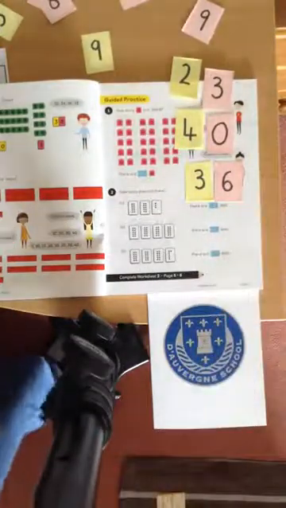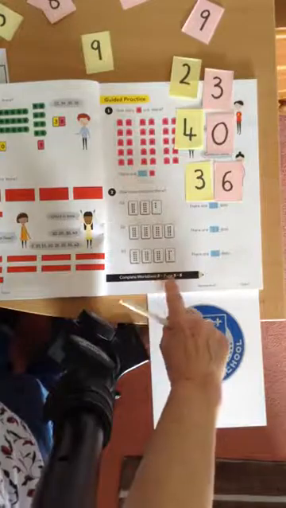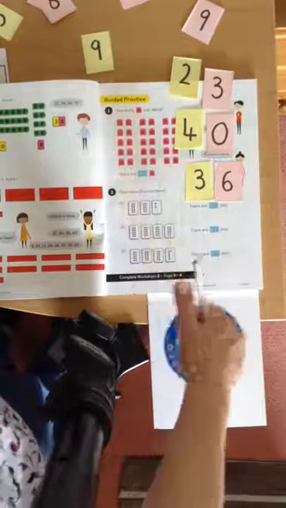Okay, good listening, Year 1. Let's have a go at worksheet 2, pages 5 and 6. Have fun.